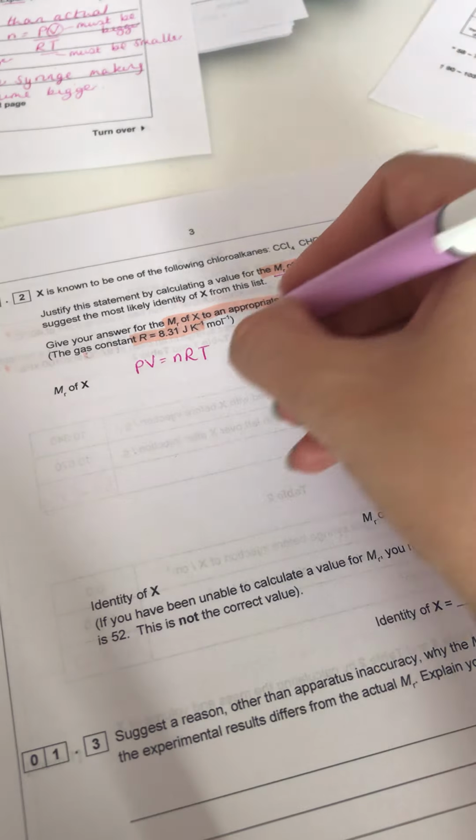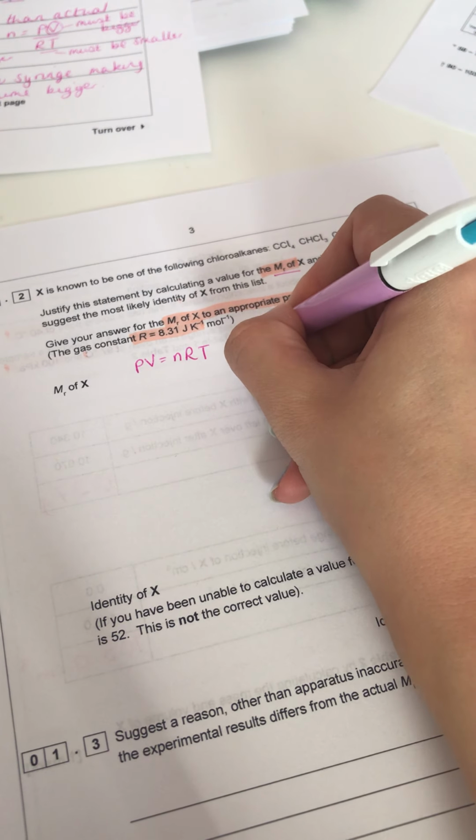and I want to work out the MR, so I'm going to need to do that using the equation mass equals number of moles times the molecular mass. So I'm going to need the number of moles. I'm also going to need the mass, but we'll get to that because we've been given it in the question. So I'm going to use the equation PV equals nRT, and I'm going to rearrange that for n.